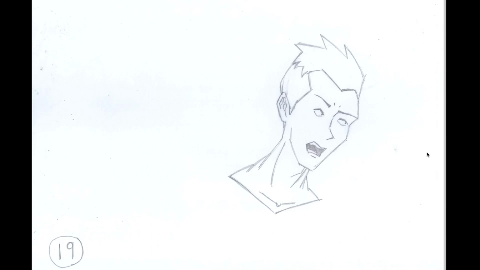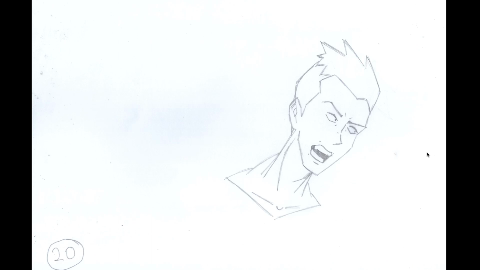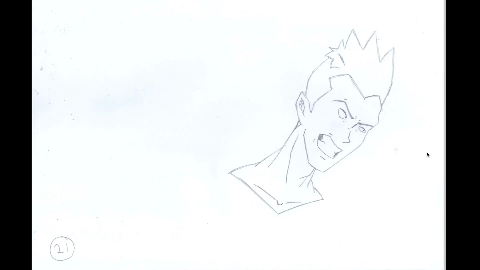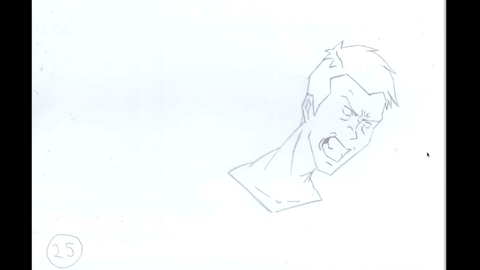And now in the next drawing, in drawing number 20, you get to see more of the upper set and the lower set, but they're coming closer together because they're going to kind of clench. He's going to bite down in anger. Drawing 21, now the teeth are clenched. And let's have a look at this sequence moving.